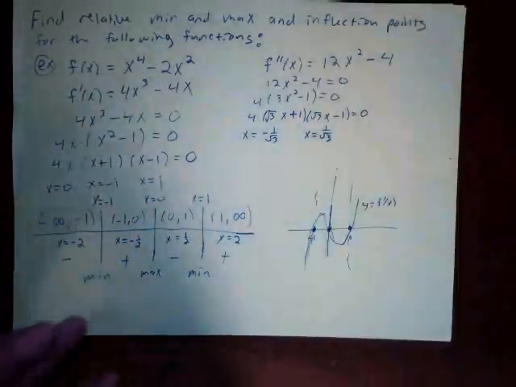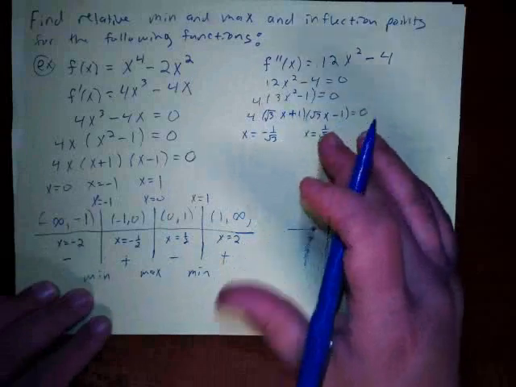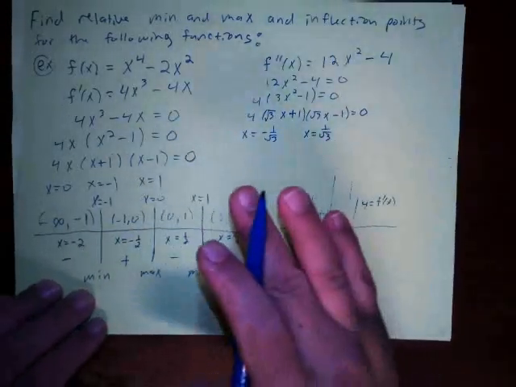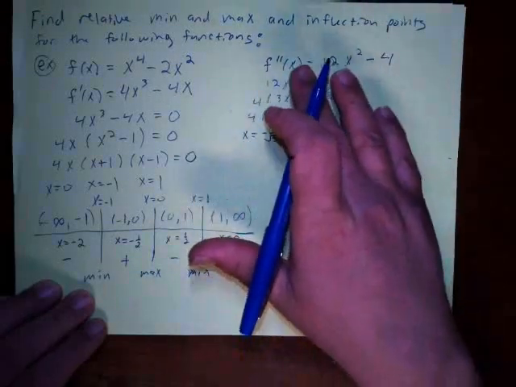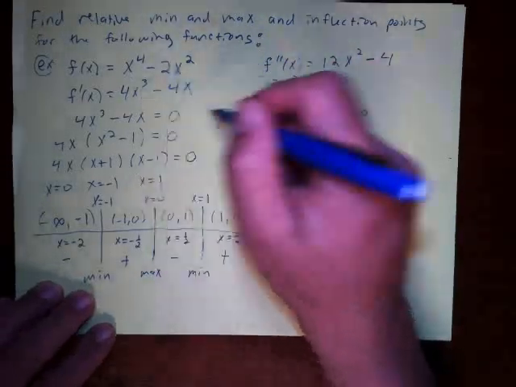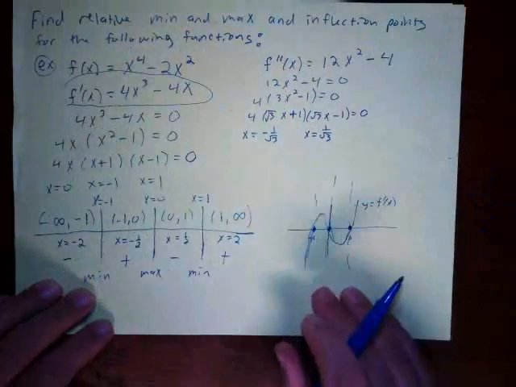And so in order to determine whether or not those points are inflection points, I've got to see if the first derivative changes signs. Or in other words, I've got to see if these critical points actually result in a relative min and relative max of the first derivative.